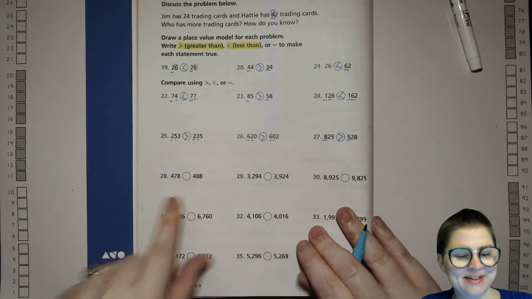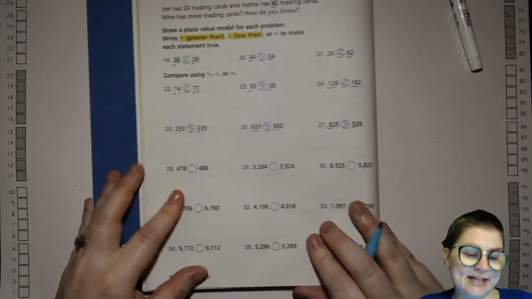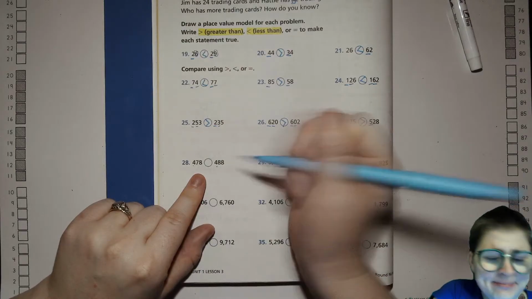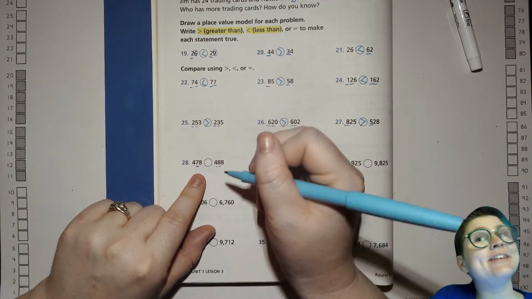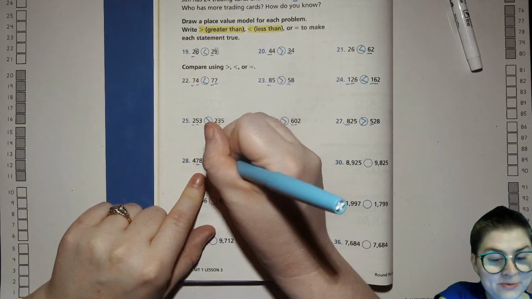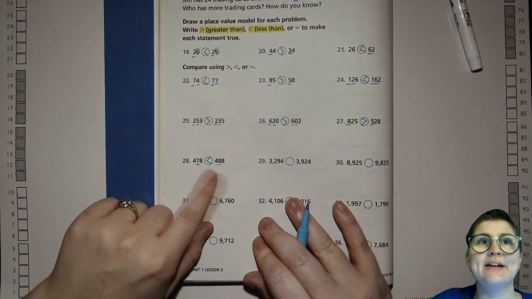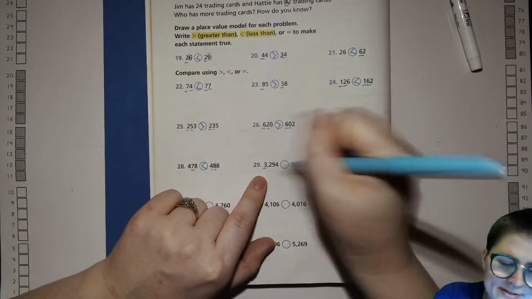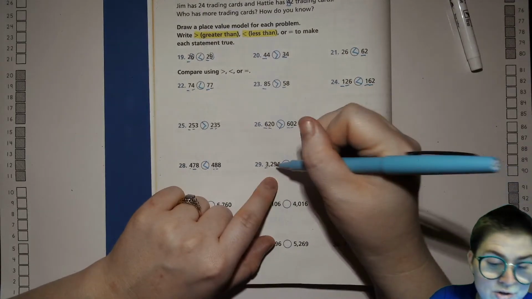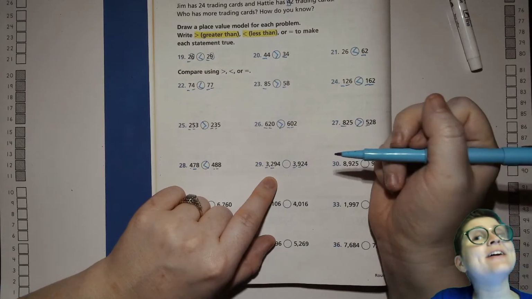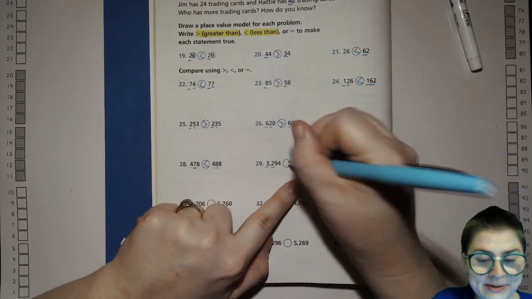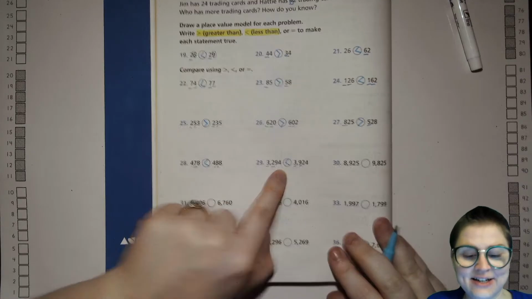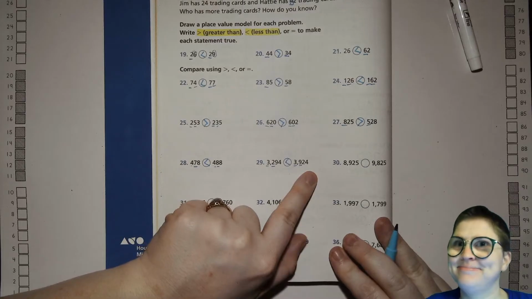Okay. Start here. 400 versus 400. The same. 70 versus 80 though. The 80 is bigger. So 478 is less than 488. Next one. 3,000, same. 200 versus 900 though. That 900 is bigger. So 3,294 is less than 3,924.